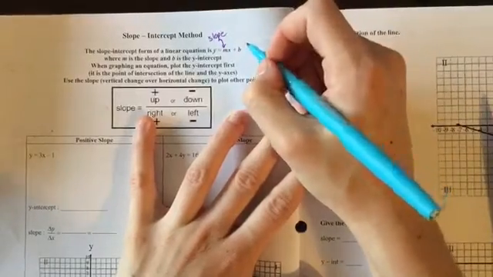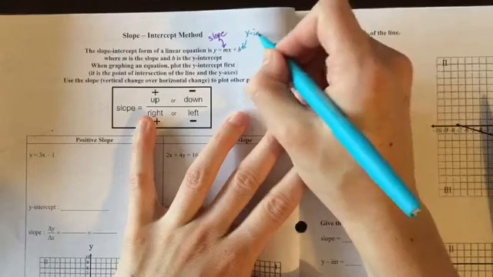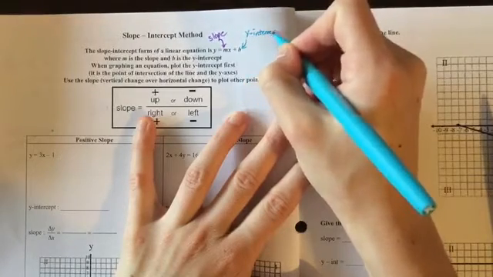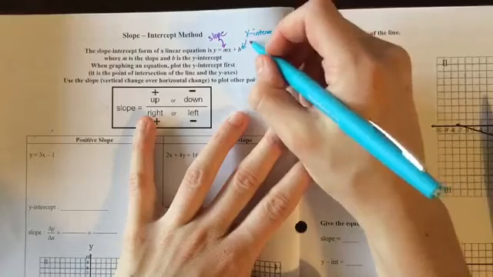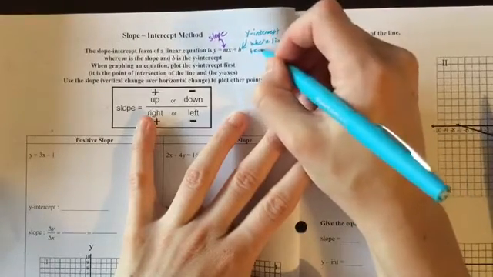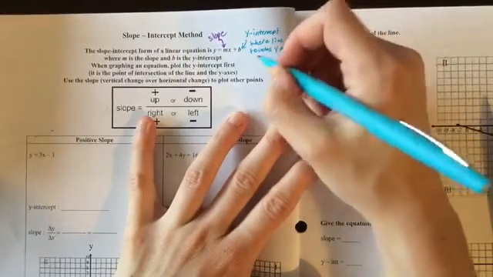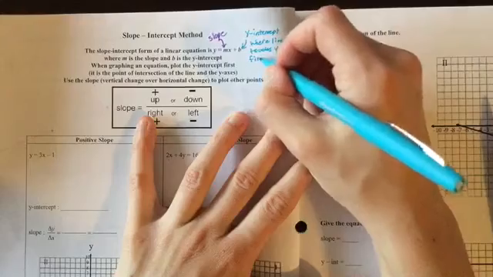The b, what we had previously called our initial value, is our y-intercept. The number that is b tells us where the line touches the y-axis. And when we graph, that's always going to be the first point we use.